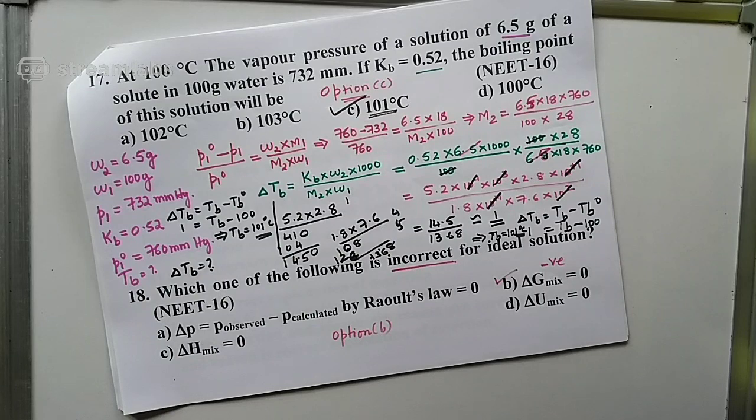Delta H mix is equal to 0. You know, there is a characteristic. Delta U mix is also equal to 0.